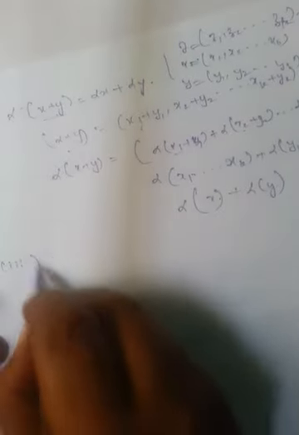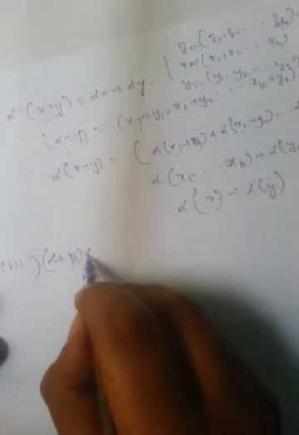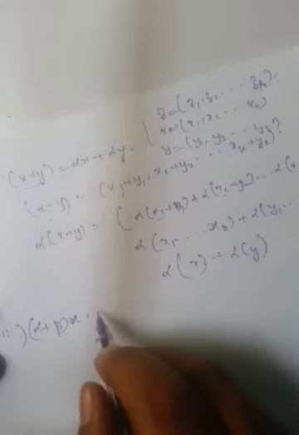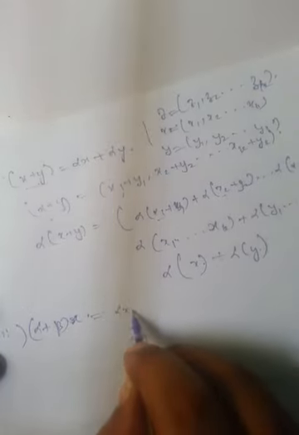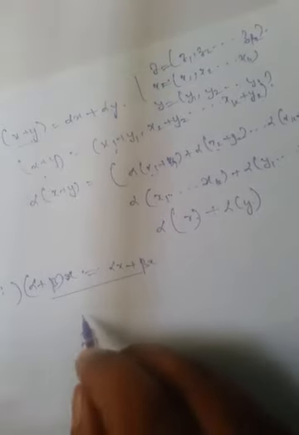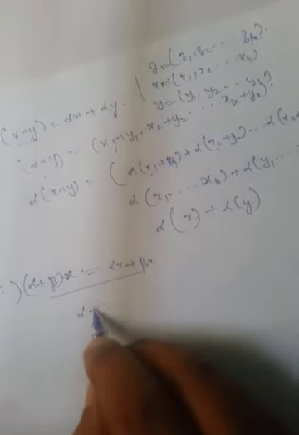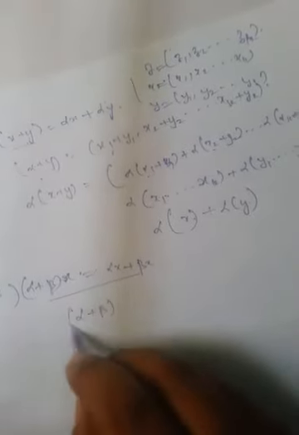The third condition that we have to prove is scalar addition and then multiplying with x. Basically we have to prove that alpha plus beta times x equals alpha x plus beta x. This is also pretty much easy. You just have to multiply alpha plus beta with x.